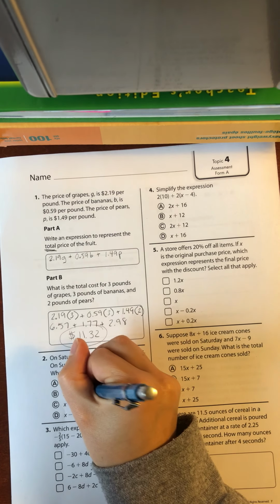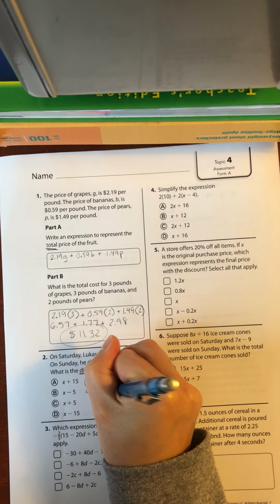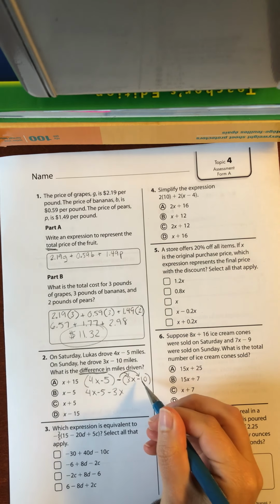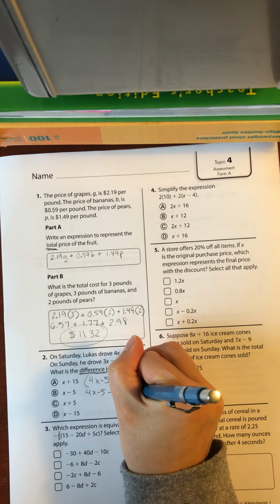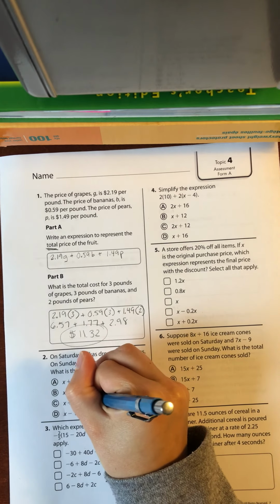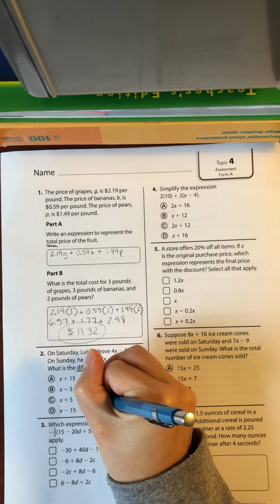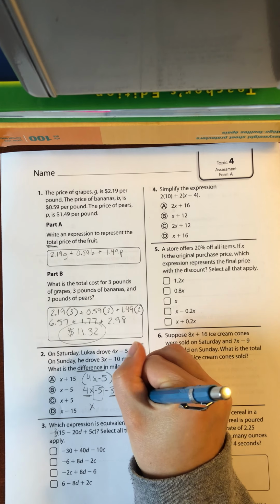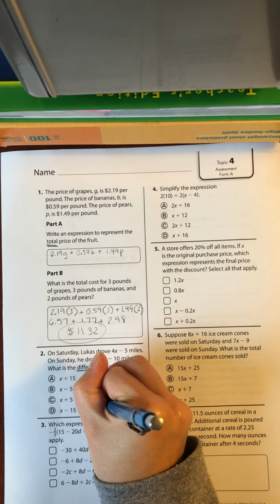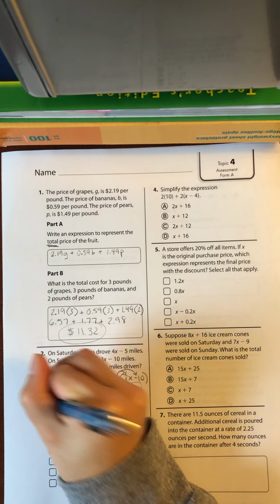So we have 4x minus 5 minus 3x, and then negative times a negative is a positive 10. Now we can combine our like terms, so 4x minus 3x is just x, and negative 5 plus 10 is positive 5. So the answer is x plus 5, C.